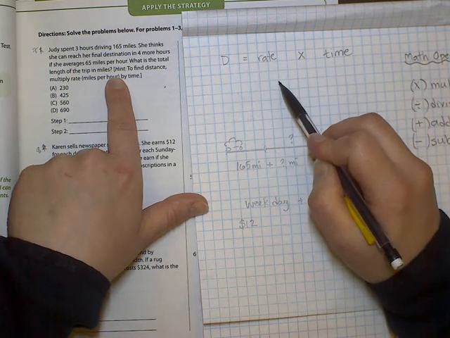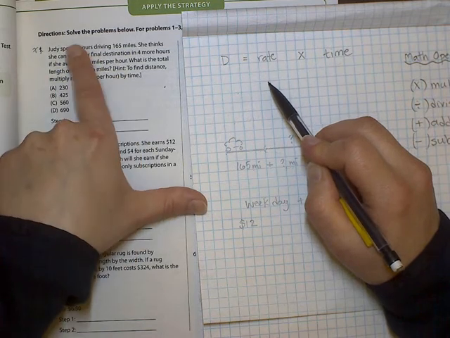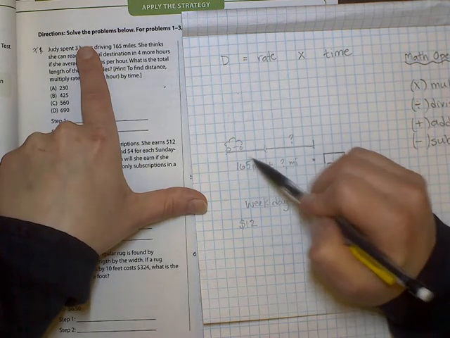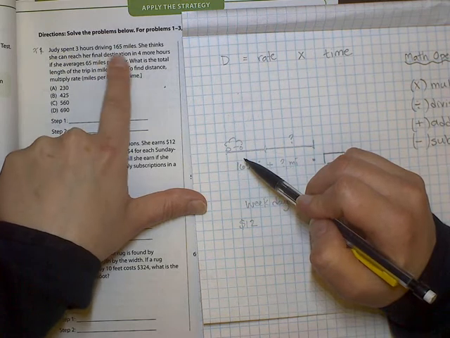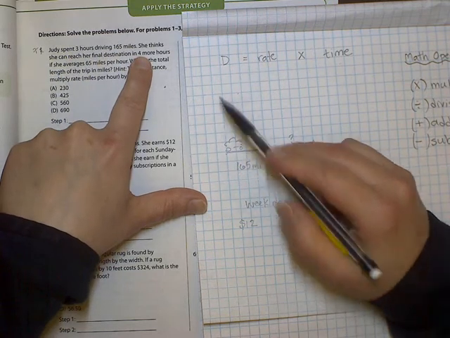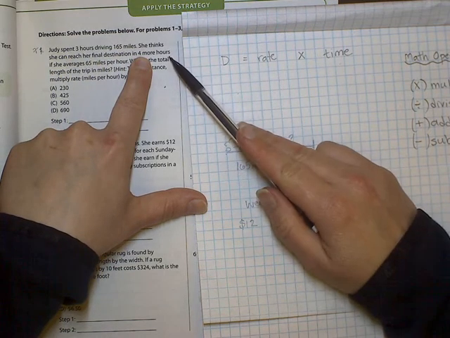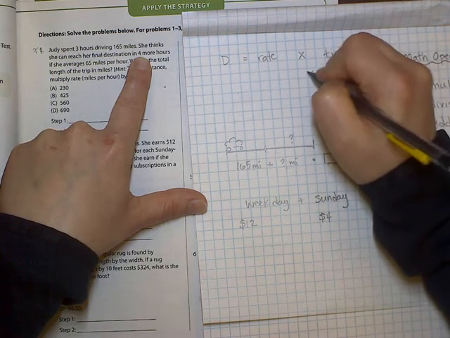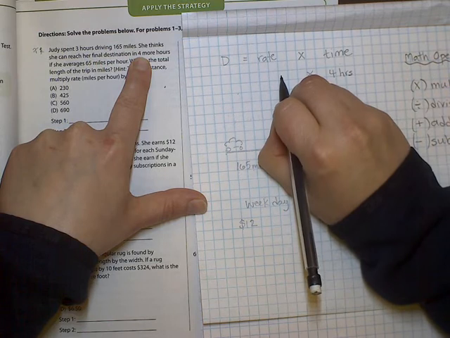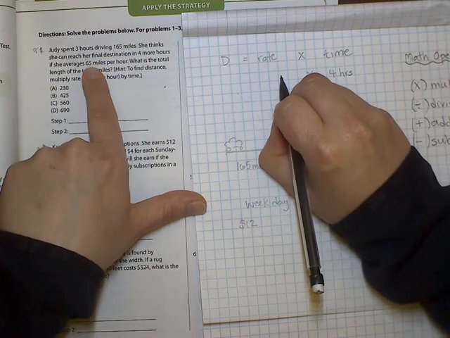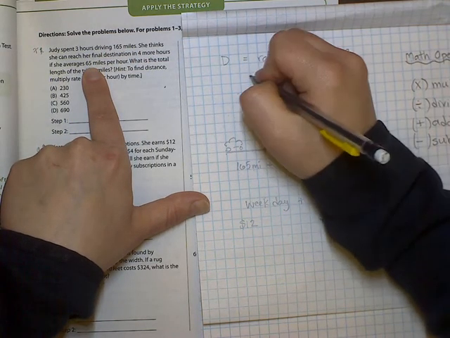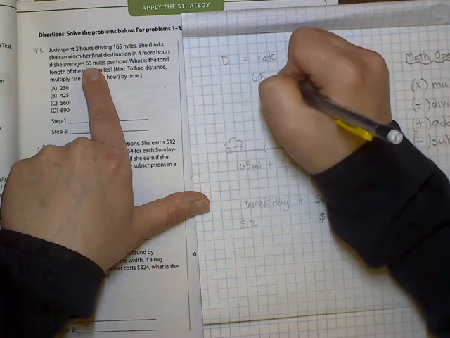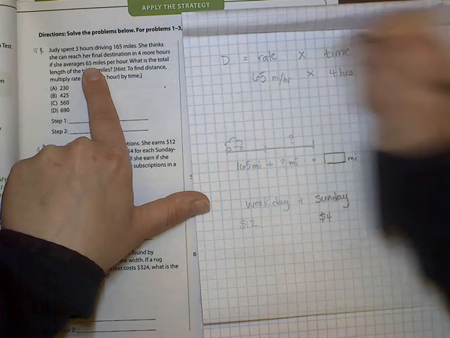Okay, so I don't need this information about the first part of her journey. I have that. So she thinks she can reach her final destination in 4 more hours. Okay, hours is time. So I'm going to put 4 hours here, and I know I'm going to multiply that by her speed, her rate. Okay, if she averages 65 miles per hour.